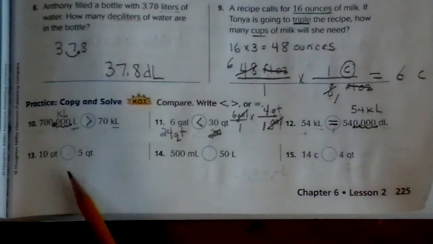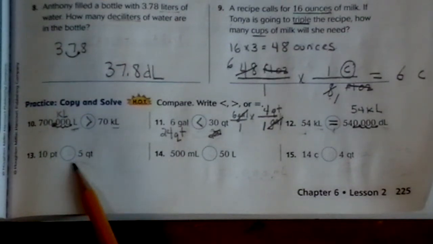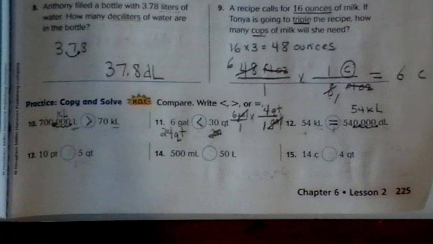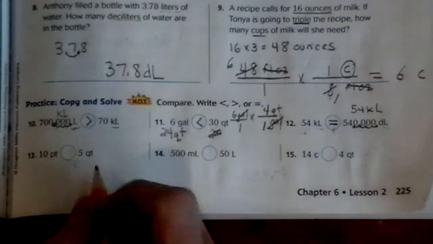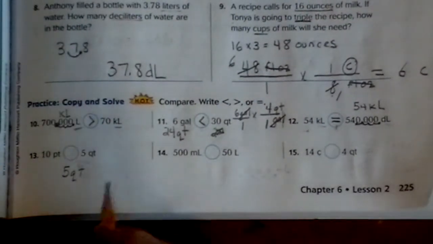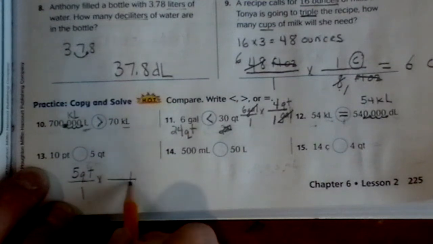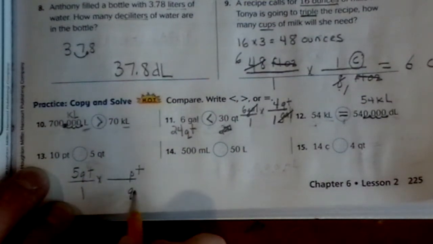All right, let's take a look at number 13. 13 says 10 pints is greater than, less than, or equal to 5 quarts. Here, I'm going to convert quarts to pints. Since quarts is larger than pints, it's going to be a multiplication problem. And my rate is going to be 5 quarts over 1 times pints over quarts.